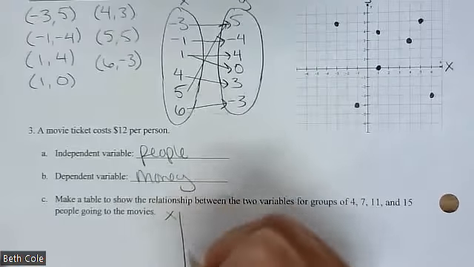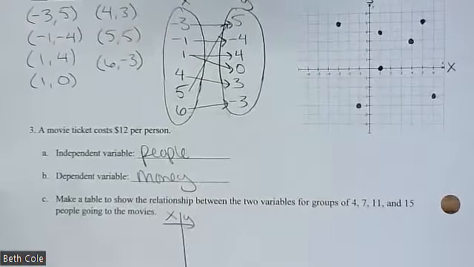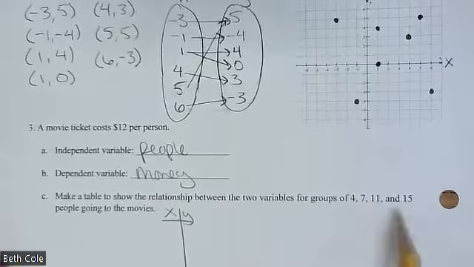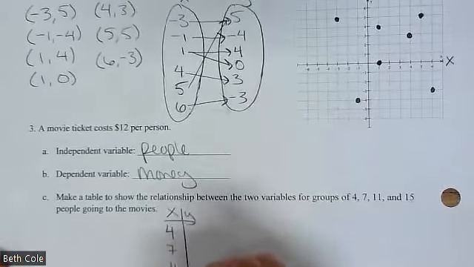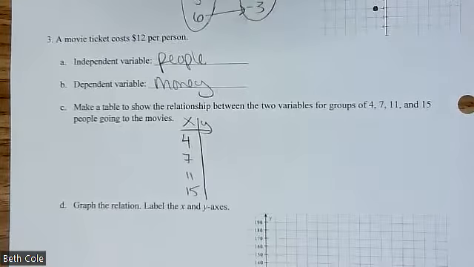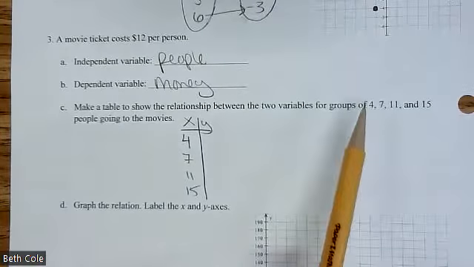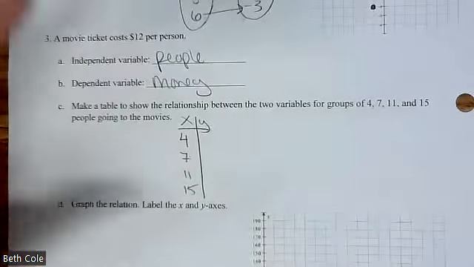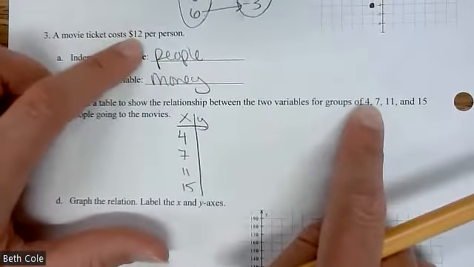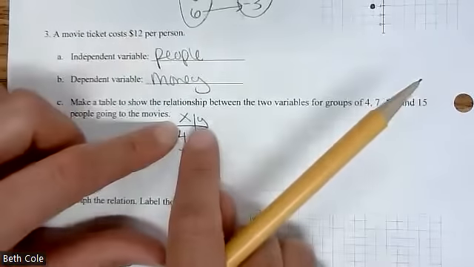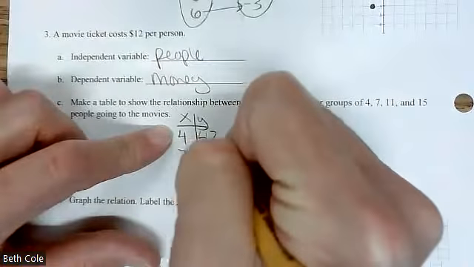So make a table X and Y to show the relationship between the two variables for groups of 4, 7, 11, and 15 people. So we're going to put 4, 7, 11, and 15 on our table. So if 4 people go to the movies, how much money do you spend? Well, how could you figure that out? Yeah, multiply by like the $12, right? If you have 4 people that go and it's $12 per ticket, we're not including like popcorn and whatever. 4 times 12, $48.